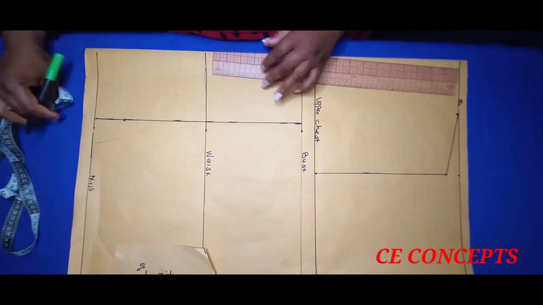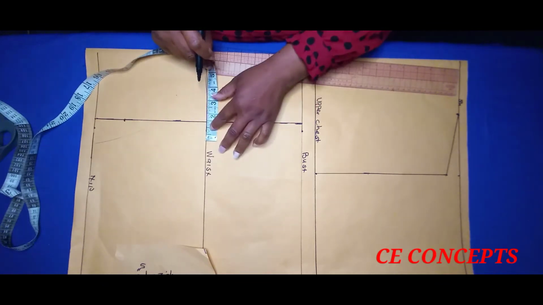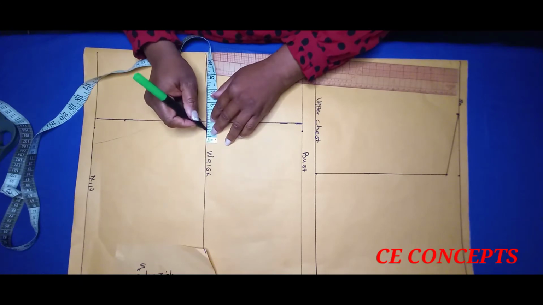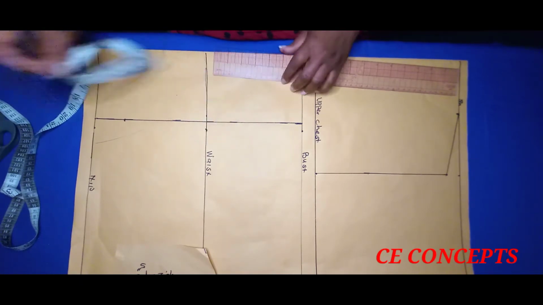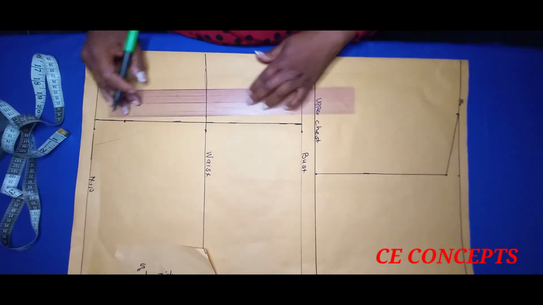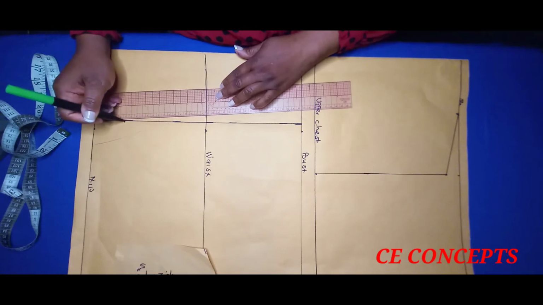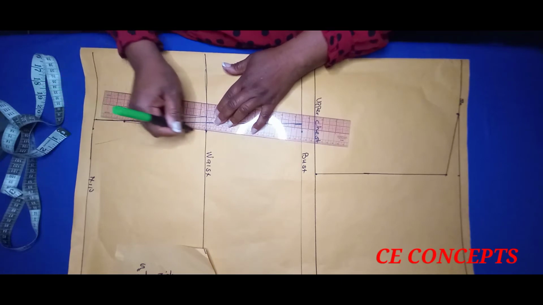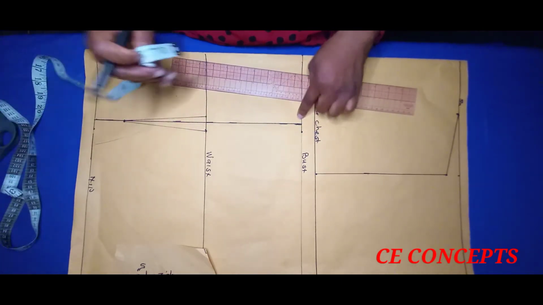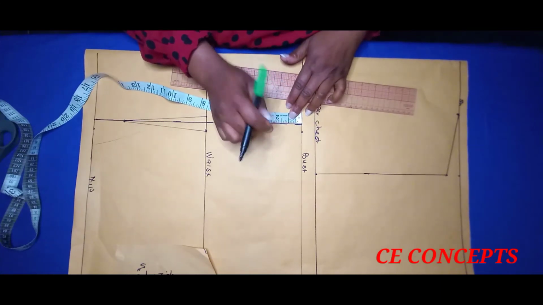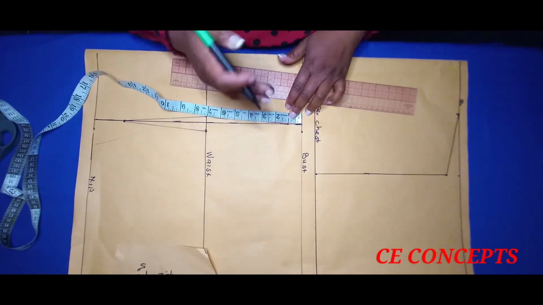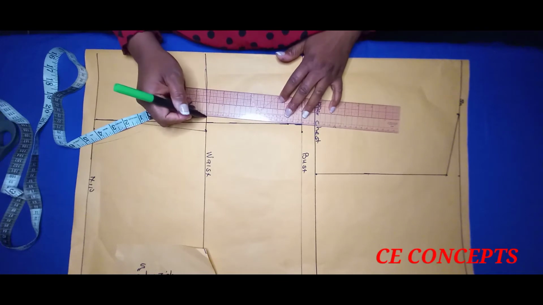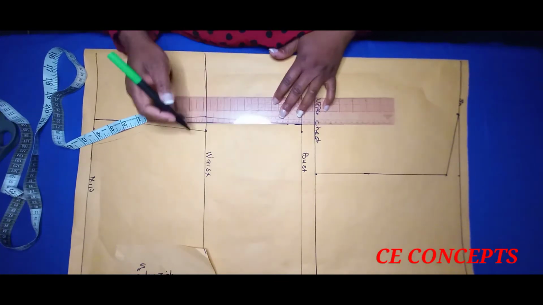Then from this waistline I will take my dart width, which is half an inch on both sides. You take half an inch on the right, then you take half an inch on the left. Then you connect it together like so. Then from this bust line, you move down by 1 inch or half an inch. The reason is to give room for the bust. Then you connect it to the 1 inch.